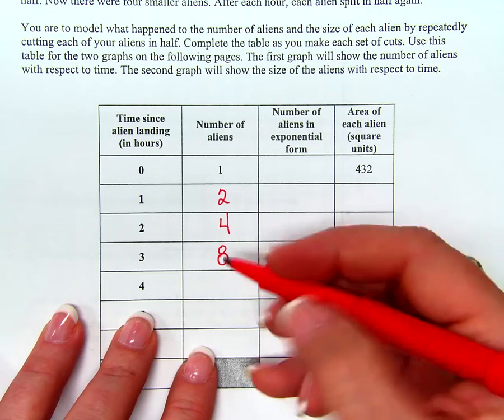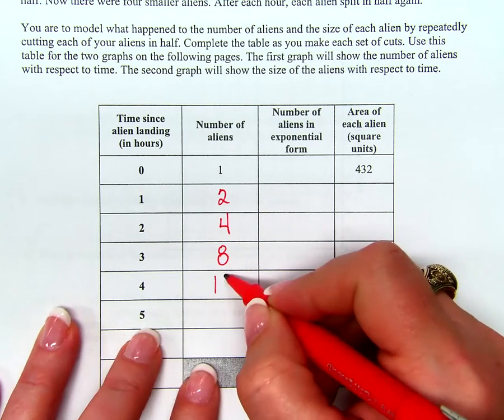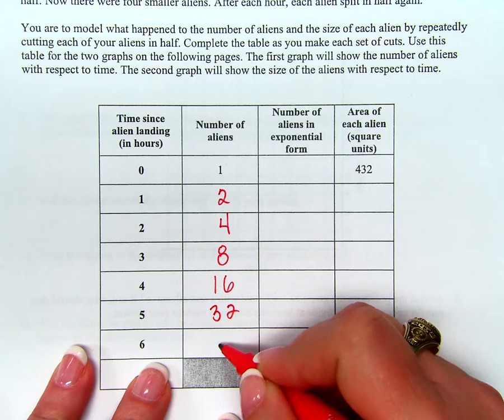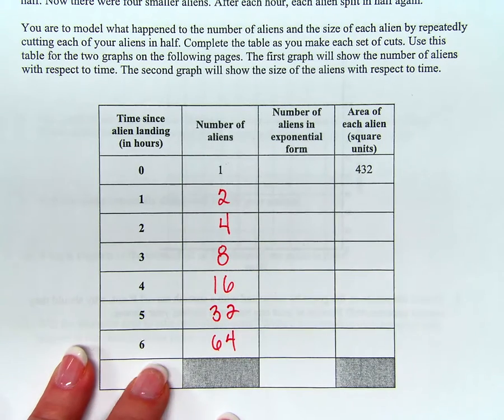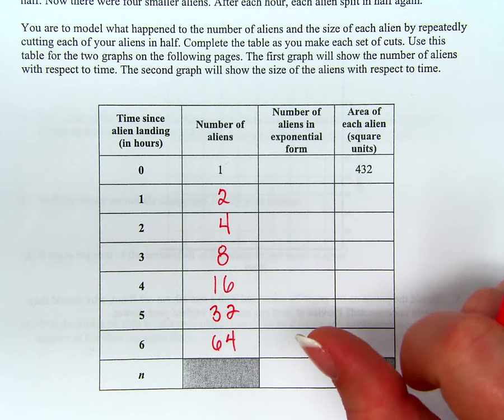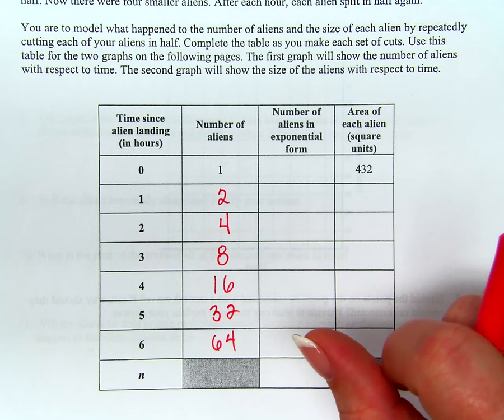So after 4 hours, how many? 16. After 5 hours? 32. And then 64 after 6 hours, right? Okay. So next it wants us to write the number of aliens in exponential form.